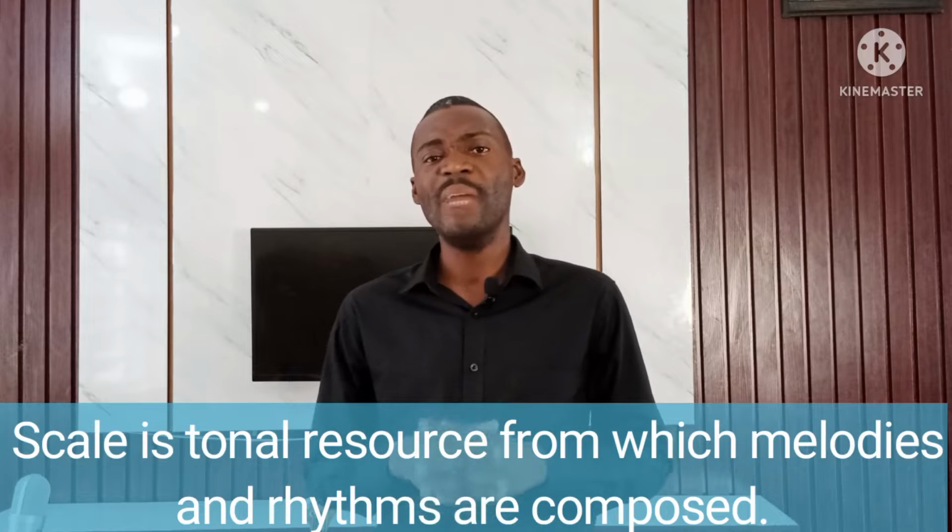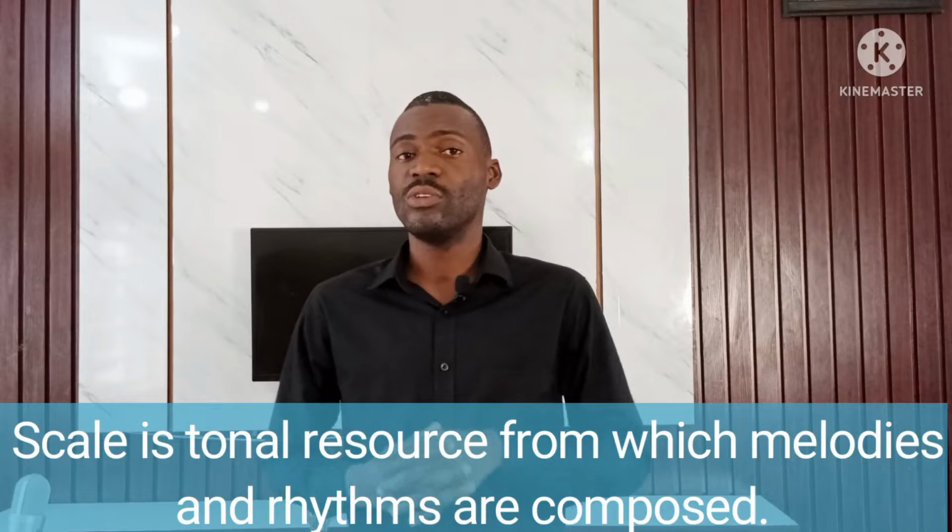Or better, we can say a scale is a tonal resource from which melodies and rhythms are composed. And that validates the definition so much. Because just like you cannot spell any word in English without knowing the alphabet, A, B, C to Z, the same way you cannot do anything in music without knowing the scale on that instrument.